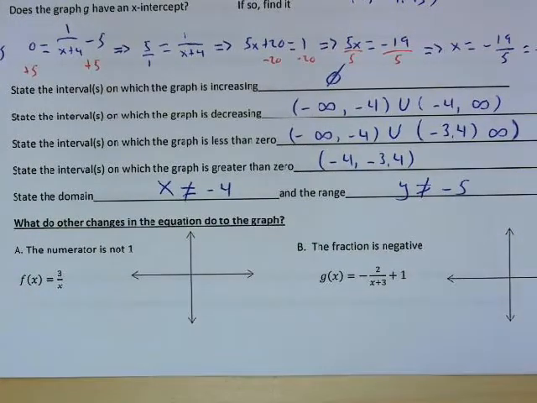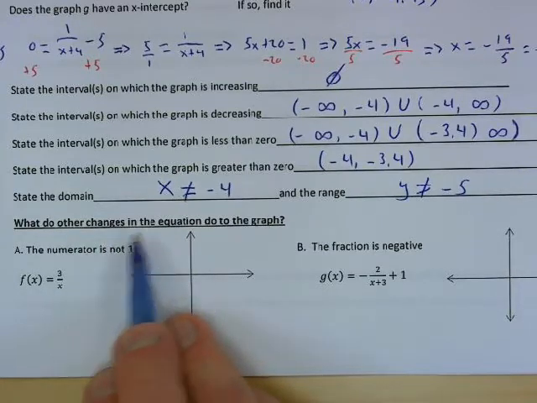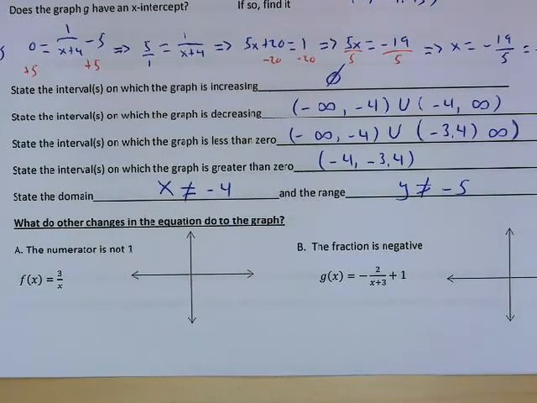What do other changes in the equation do to the graph? So it's not always going to be 1 over something. It might be, like, 3 over x. What's that going to do to the graph? Now, what I would like you to do is go to Desmos. Again, hopefully you already did once. And put in 1 over x. Then change the 1 to a 3. Then change the 1 to a 5. Then change the 1 to a 50. And see what happens when you get that bigger number.